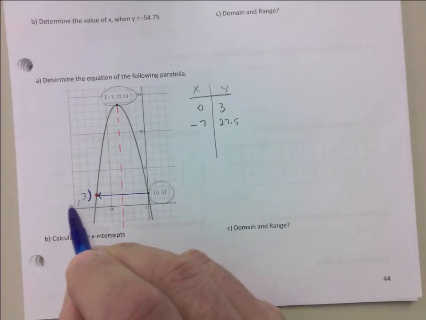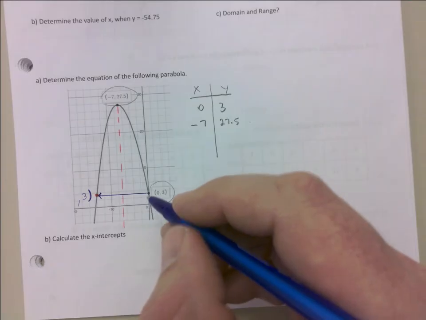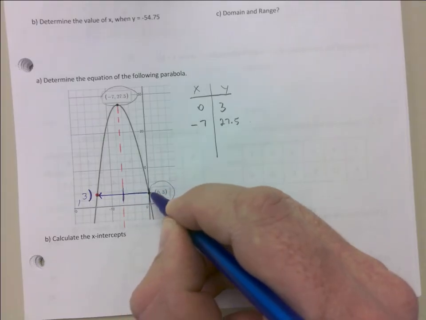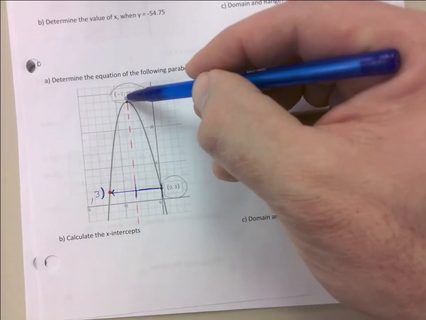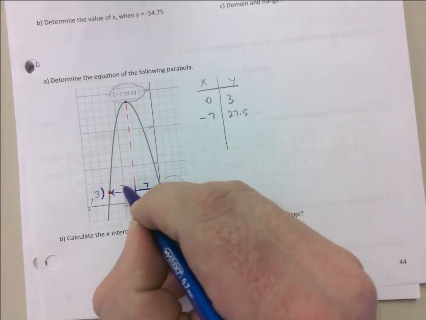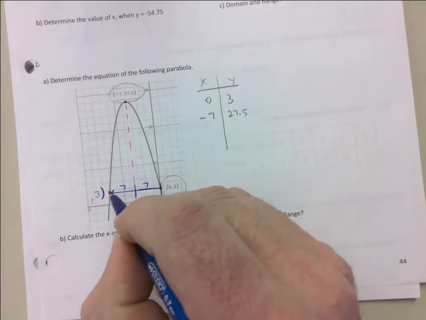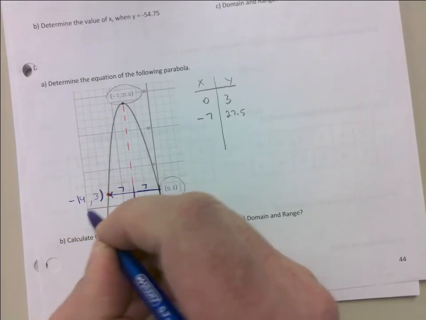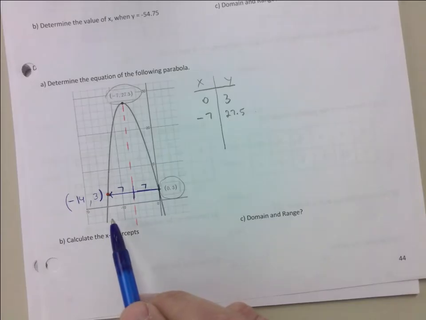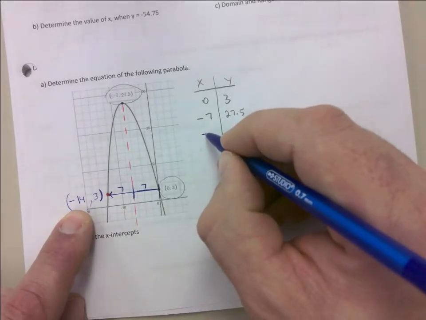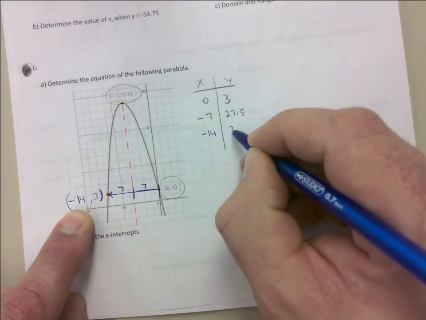And what's the x value going to be? Let's try this. From the y-axis to here, how many units are we talking about? 7, right? This is 7. And this is going to be another 7, from the middle to that side. So this would be what? -14. -14, 3. Just by using symmetry. So this is the third point that I'm going to use here. -14, 3.